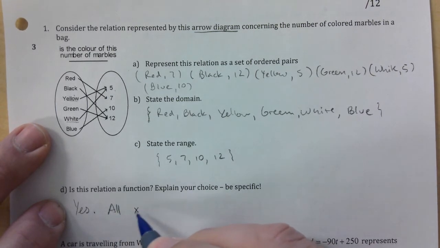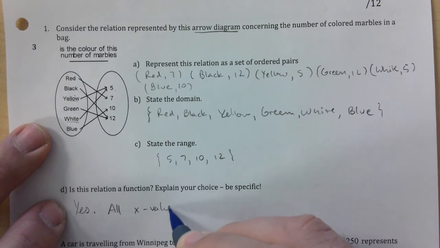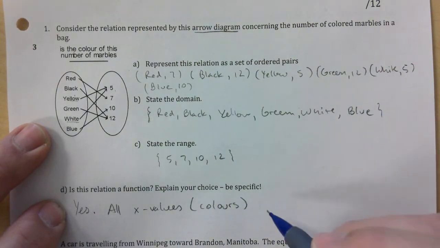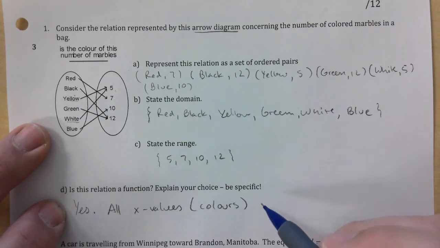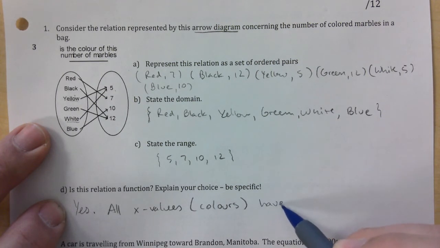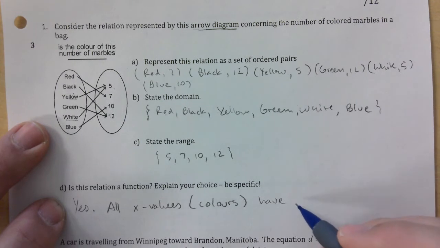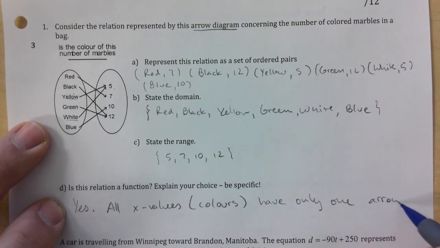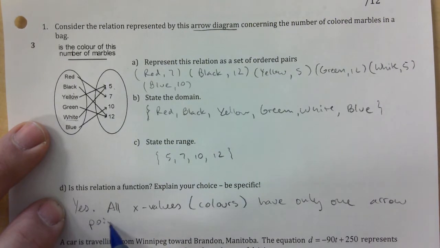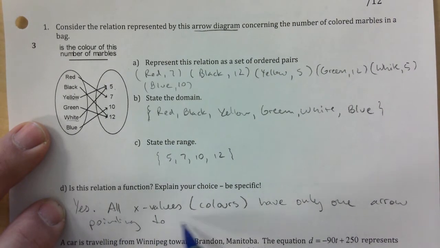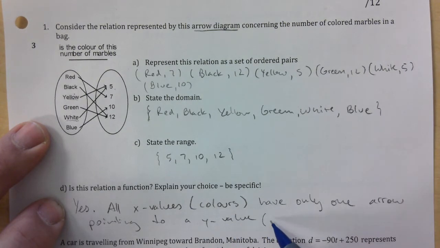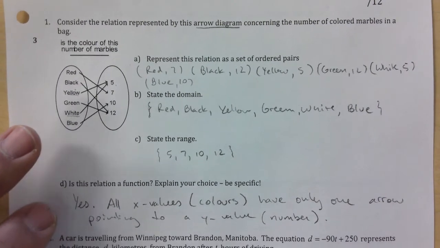All x values, colors, have only one arrow pointing to a y value number.